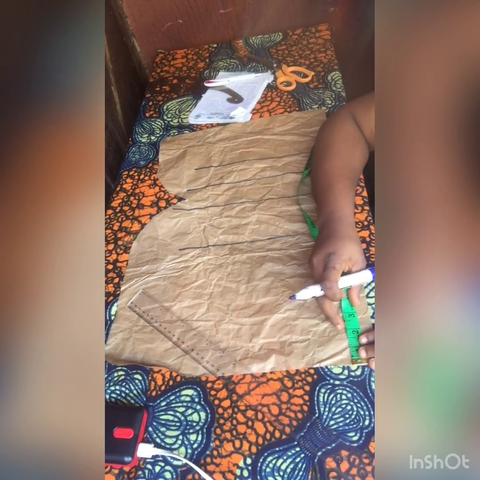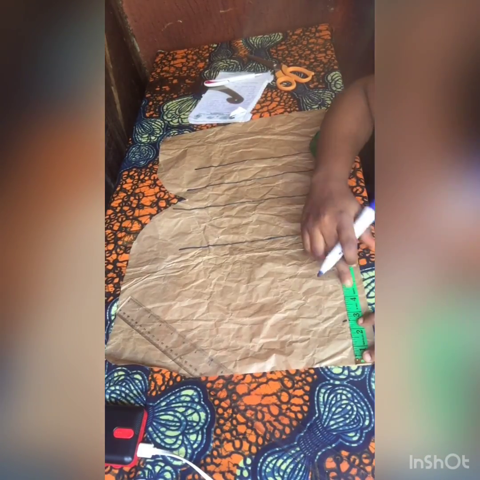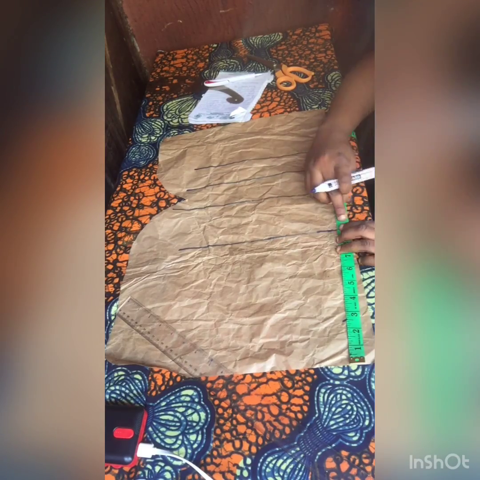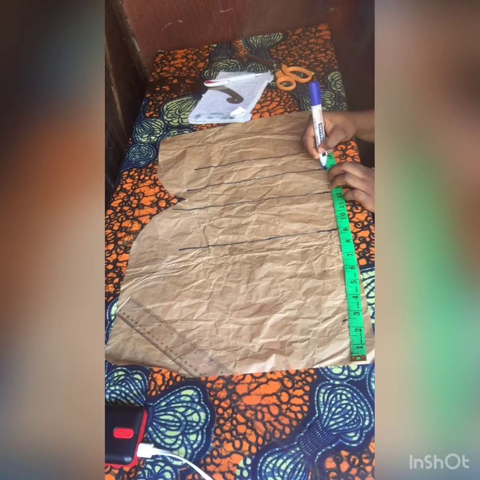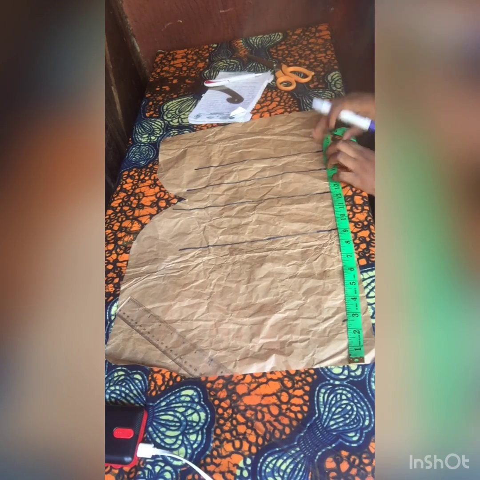So, of course we are getting started by drafting a bodice, and I've already marked out these lines, but I will explain. The first one you see there, which is 2.5, is my neck depth. The second one, which is 9 inches, is my bust line, and the third line, which you're seeing, is my under bust. The fourth line is my waistline, and the last one is my allowance.